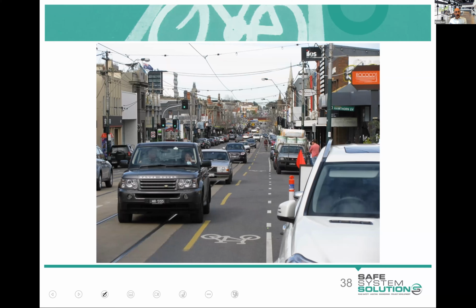Somebody was killed at this site in a dooring incident. It struck the door into the lane, and a truck was there at that time as well.